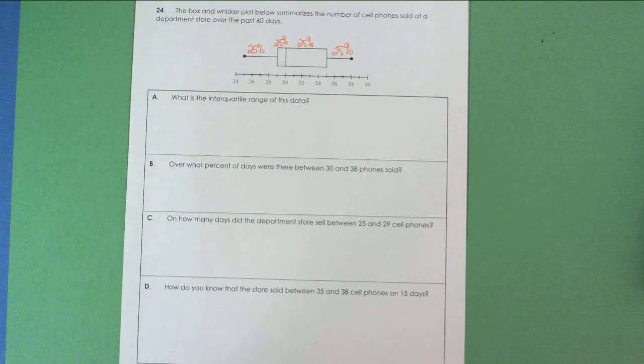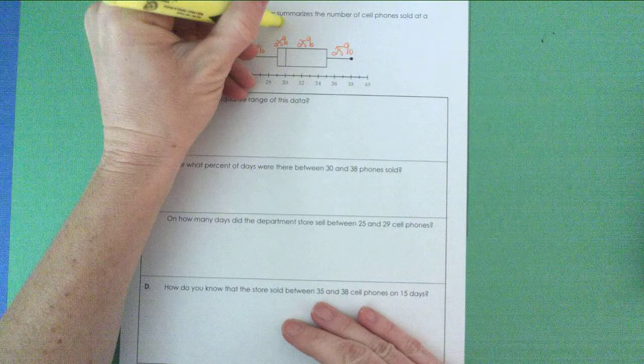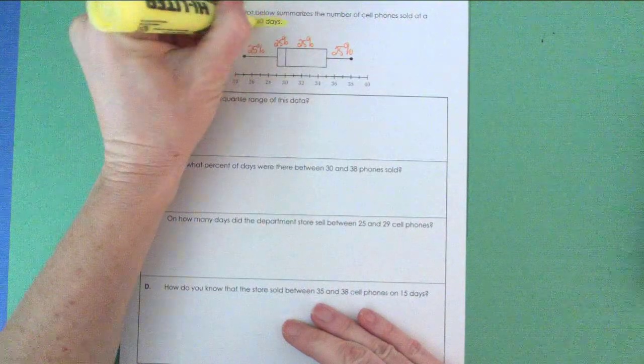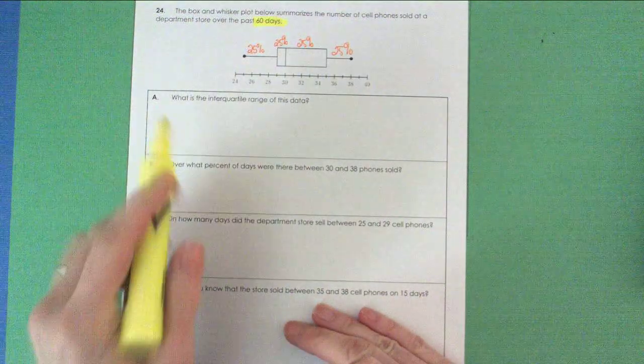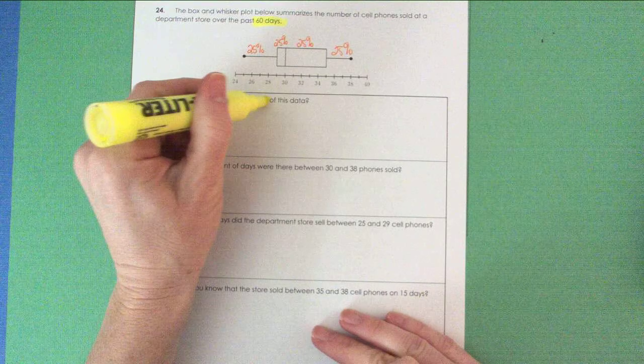As I start to read the question now, it says, the box and whisker plot below summarizes the number of cell phones sold at a department store over the past 60 days. I am going to highlight 60 days. I think that might come into play a little bit later. Okay, so let's look at letter A. What is the interquartile range of the data?